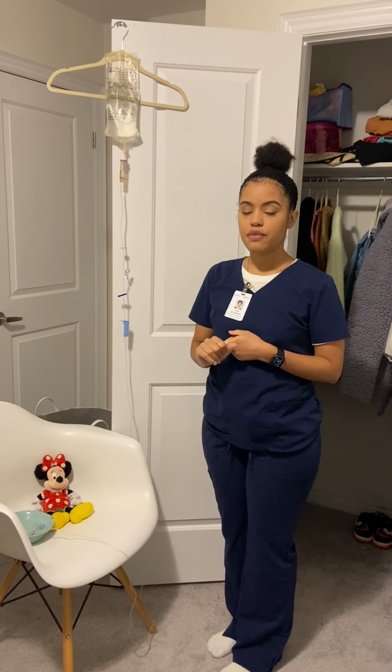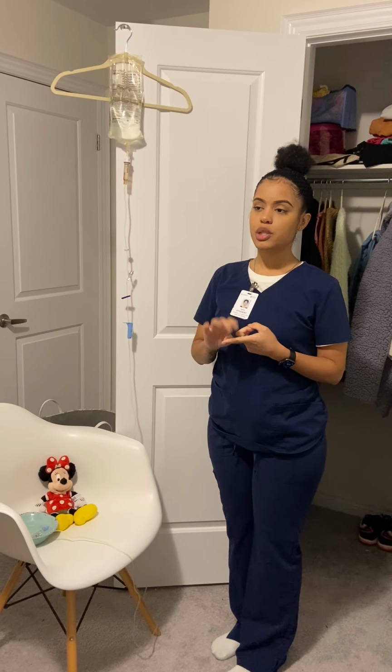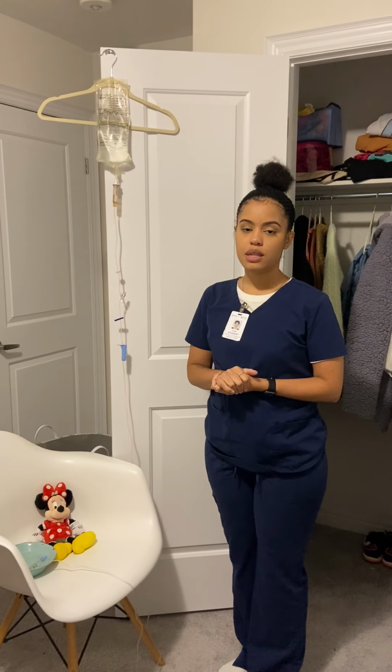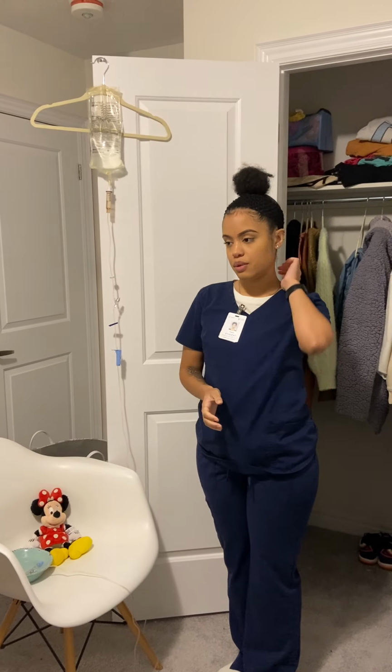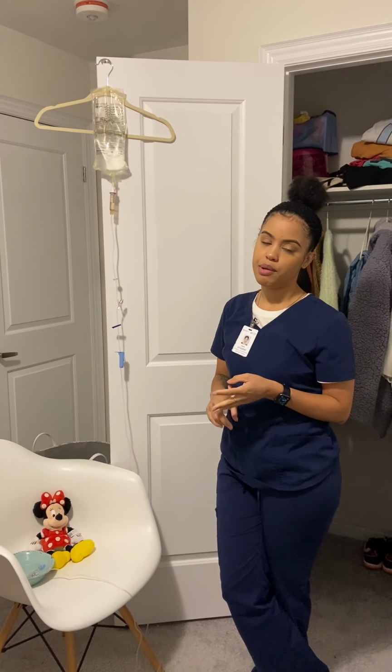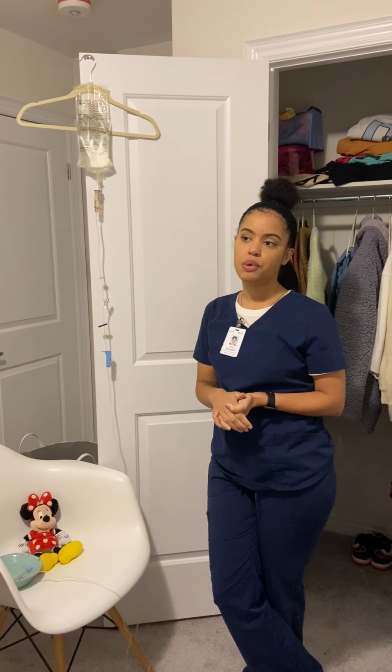If it's infiltration, it's going to show signs of swelling, pallor, and it's going to be cool to the touch. If you see these signs, you're going to discontinue the IV and you're going to notify the physician. If it's phlebitis, it'll show signs of redness, swelling, and it's going to be warm to the touch, and you'll then apply a cool compress.